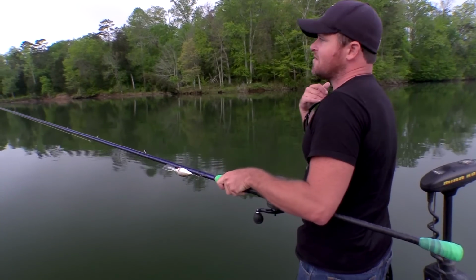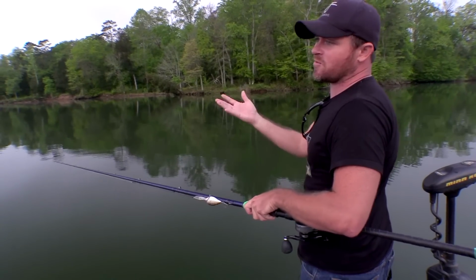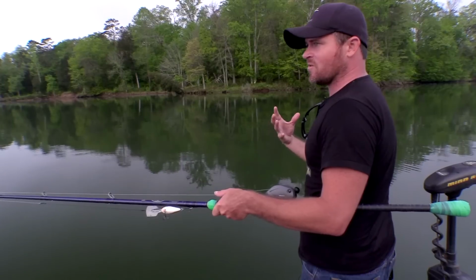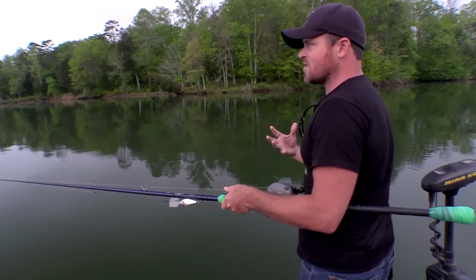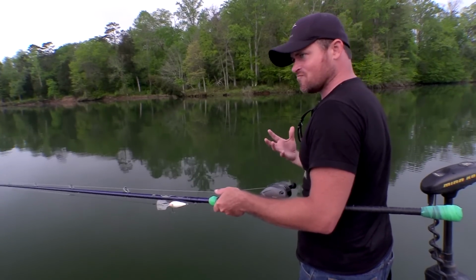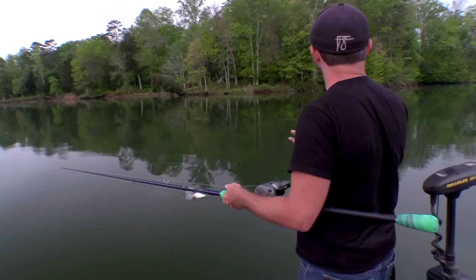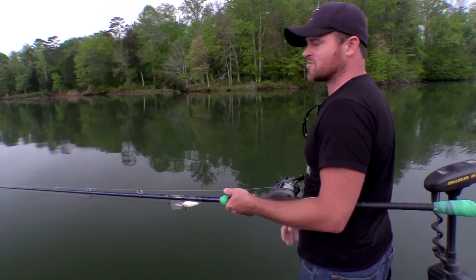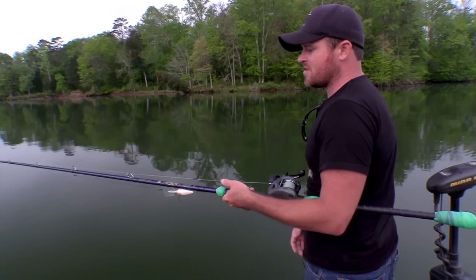They'll fish two trees, they'll throw a bucktail, a bulldog, whatever, and bring it back. But they don't realize that trees aren't structure, but they can serve as one in a sense. So we're going to fish some trees back here that are almost like points leading into deep water. And this is how we're going to pick them apart.